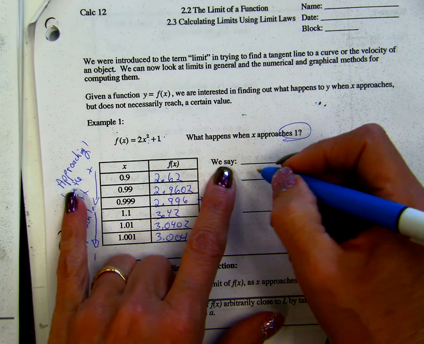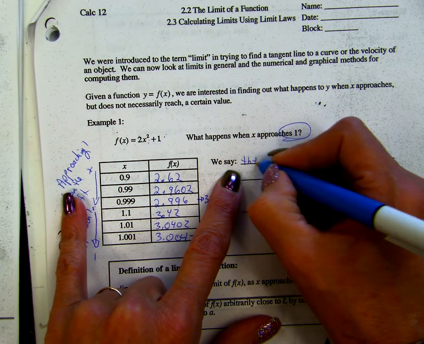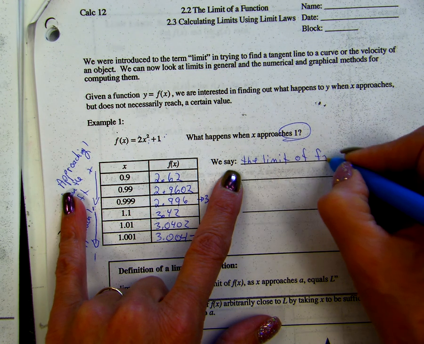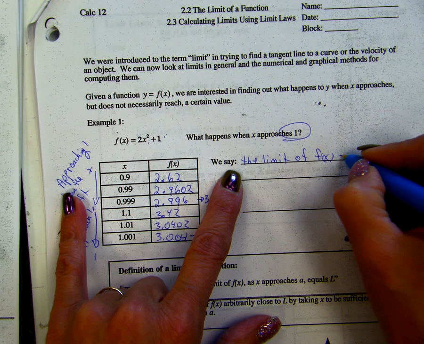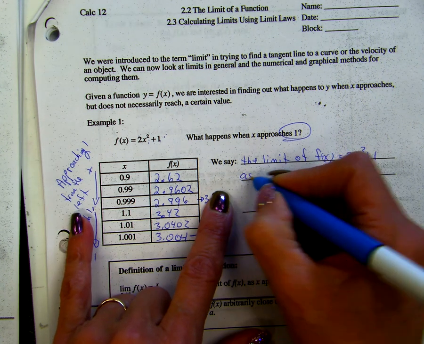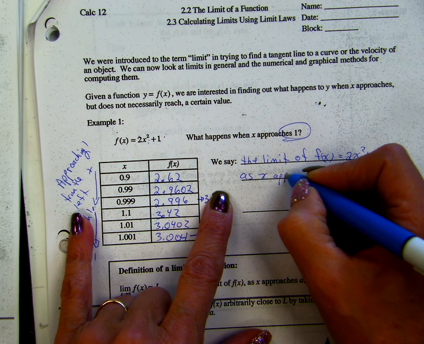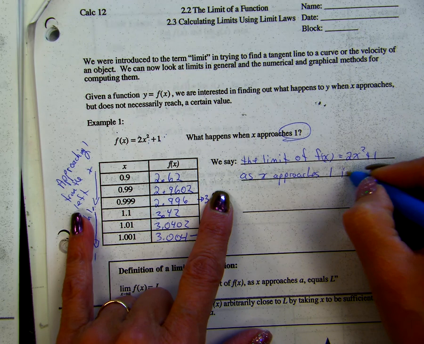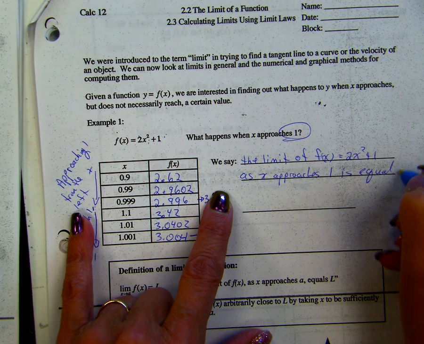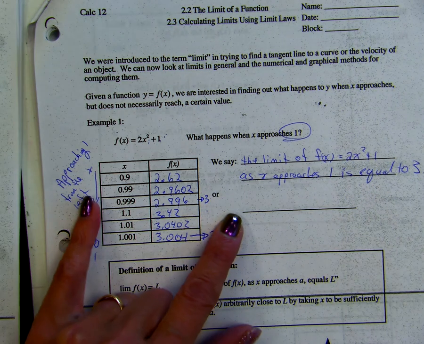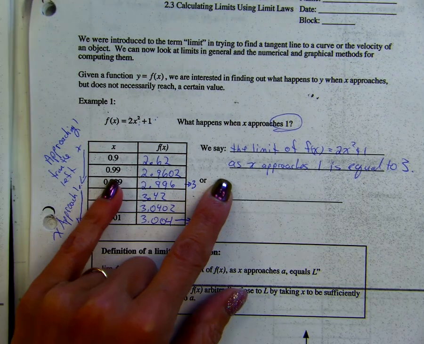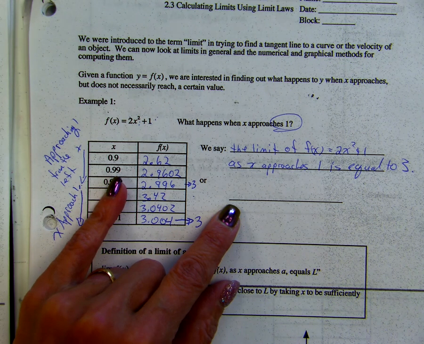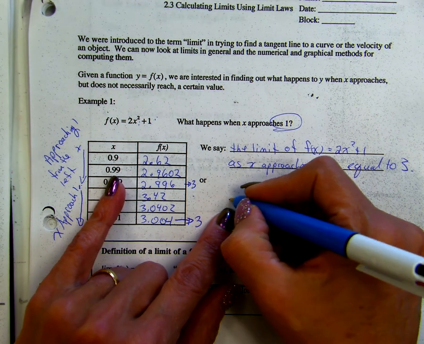So what we say then is we say the limit of our function f of x, which equals 2x squared plus 1, as x approaches 1 is equal to 3. And like all good mathematicians, rather than write an entire paragraph, I'm just going to put it down symbolically. So this is the notation we need to get comfortable with.